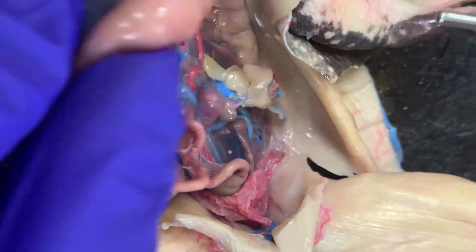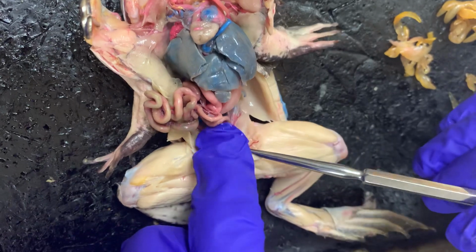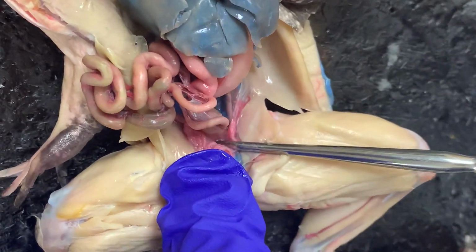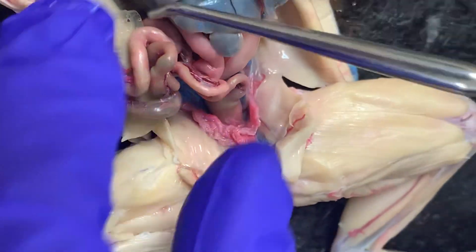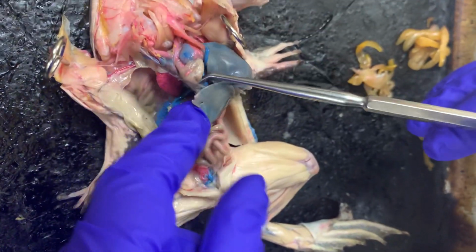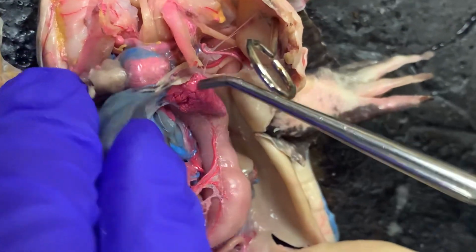And then the large intestine is fairly short. It actually starts right here. And that's basically it. For lungs, we look under the liver here. You can see one there and one on the other side.